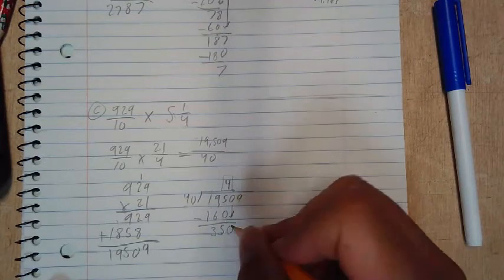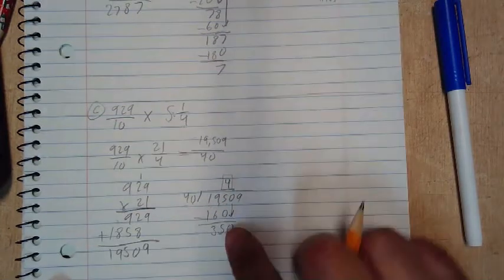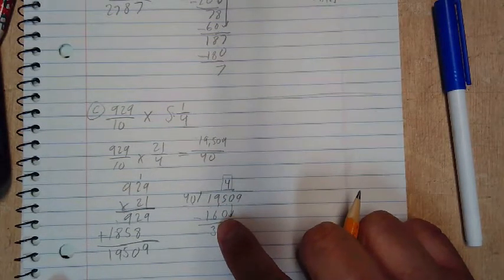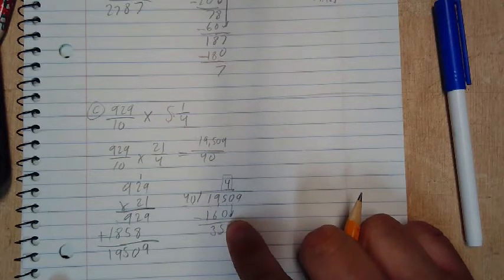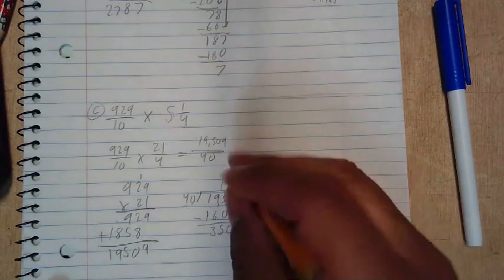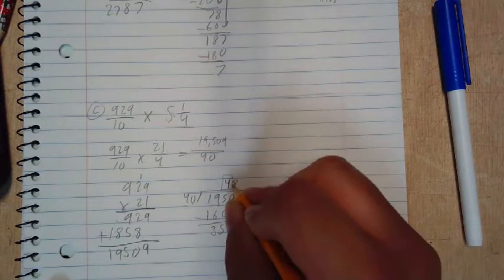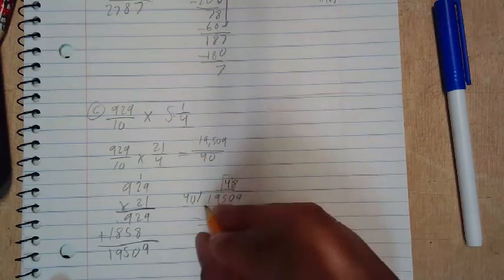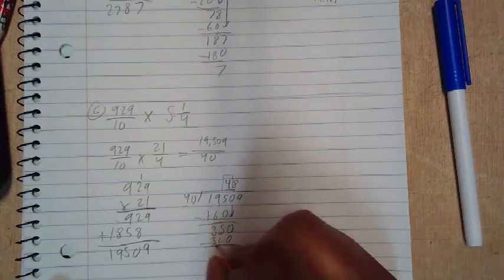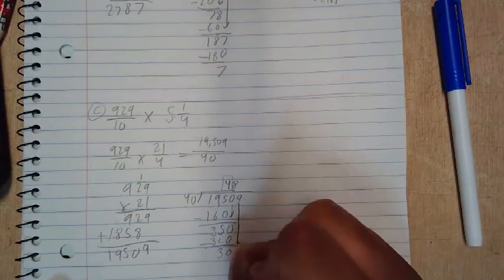Bring down the 0. All right, same thing. Look at the first digit. How many groups of 4 can I make from 30? From 3? None. What about 35? I'm going to say 8, because 4 times 8 is 32. 8 times 4, sorry, 8 times 0 is 0. 8 times 4 is 32. And bring down the 9.